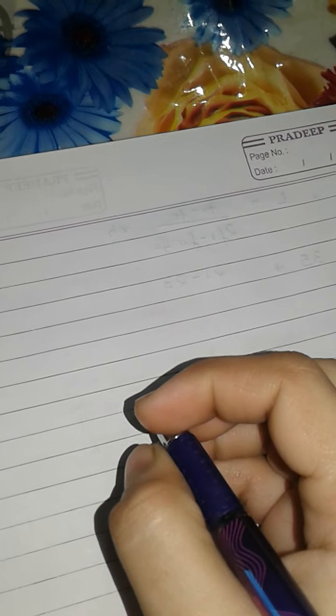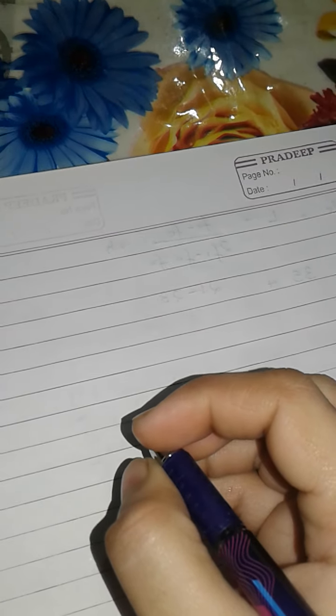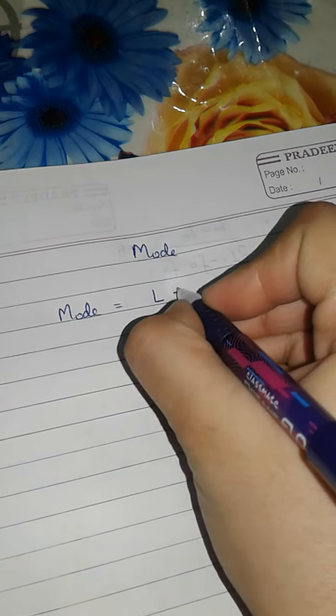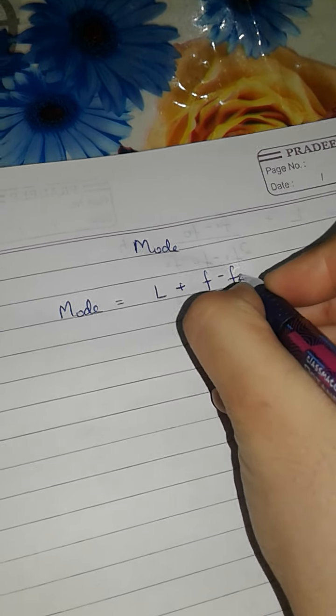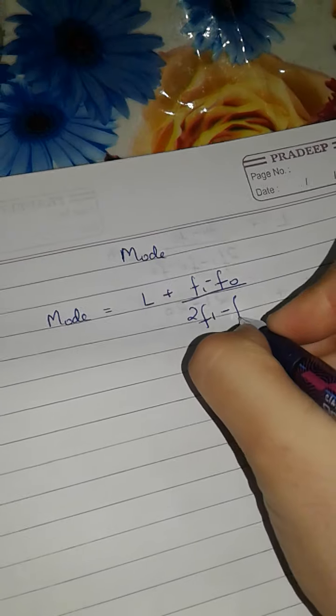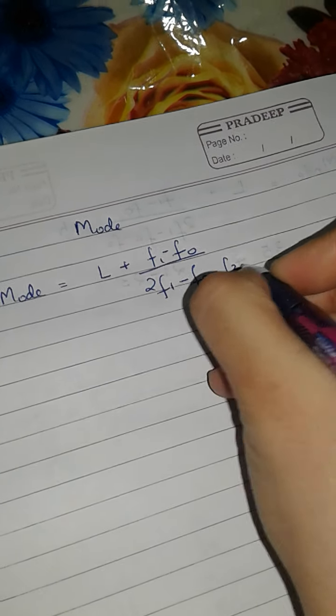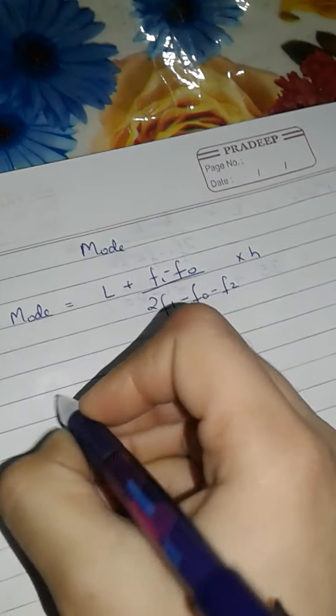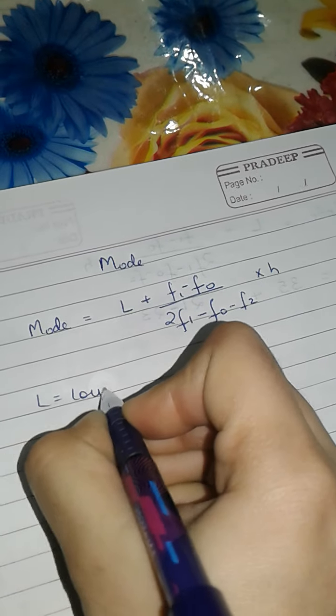Hey guys, welcome back. In my first video, I had told you about mean. In this video, I will tell you about mode. The formula for the mode is L plus (F1 minus F0) upon (2 F1 minus F0 minus F2) into H. Here, L is the lower limit of the modal class.